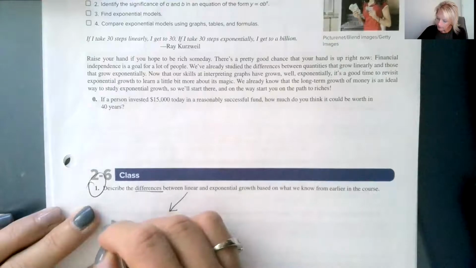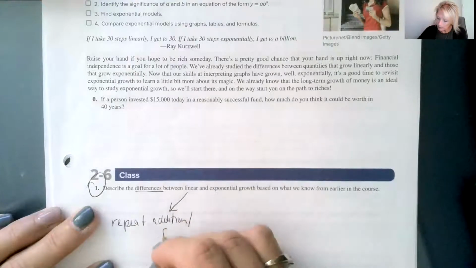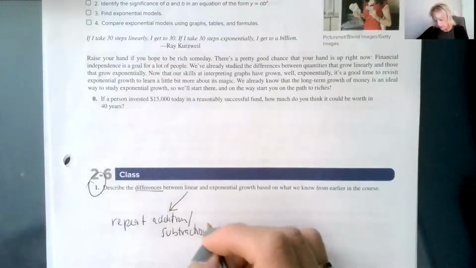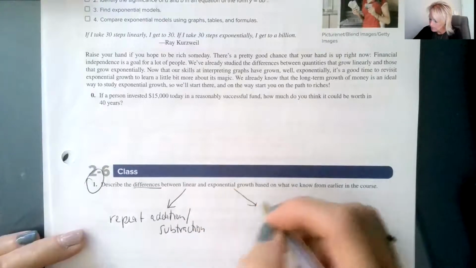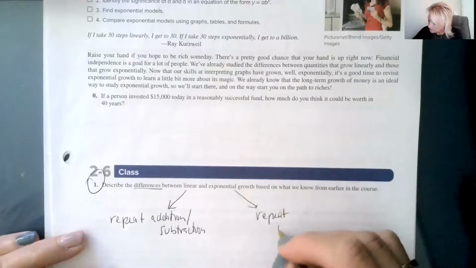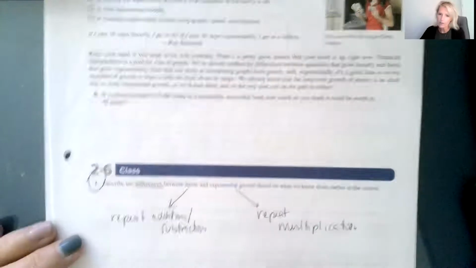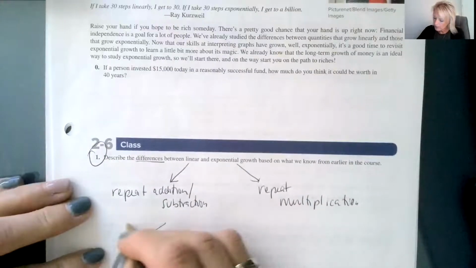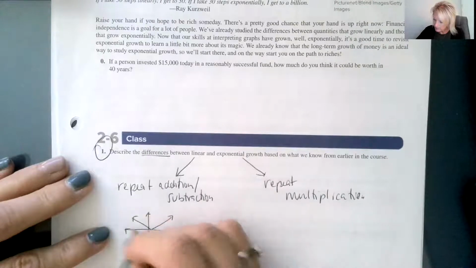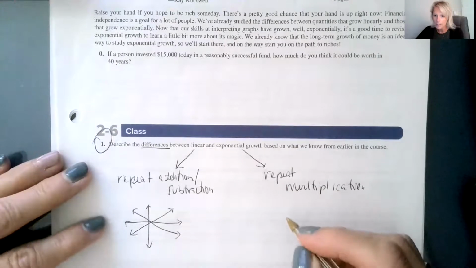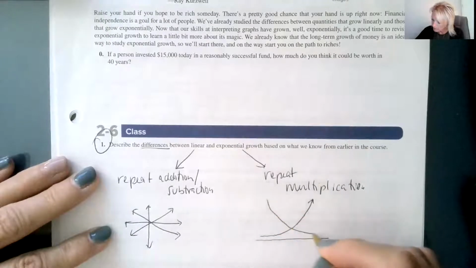So linear is repeat addition or subtraction, right? If it's a decreasing linear model. And exponential is repeat multiplication. And some pictures of what we notice they look like, where linear could be anything like this, like any of those directions. And now we're going to look at exponential, which is going to be growing like this, or decay.